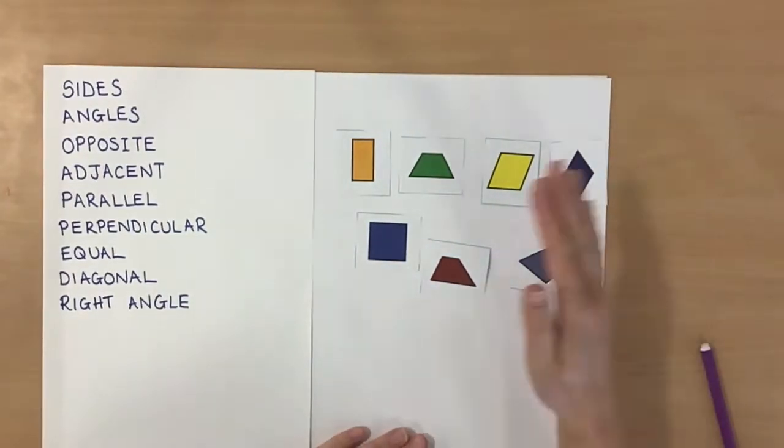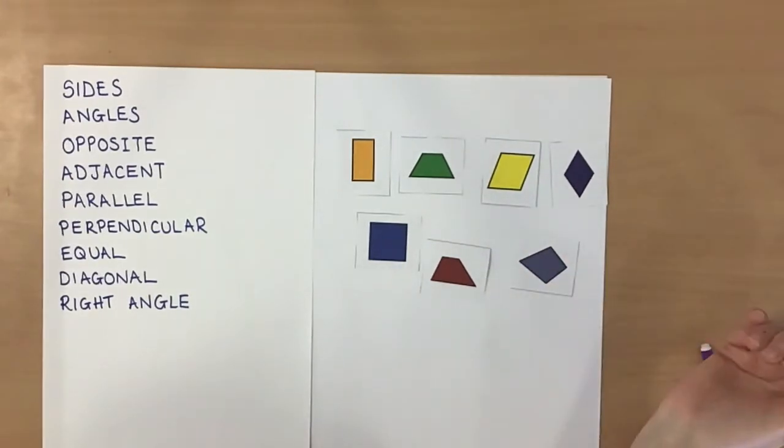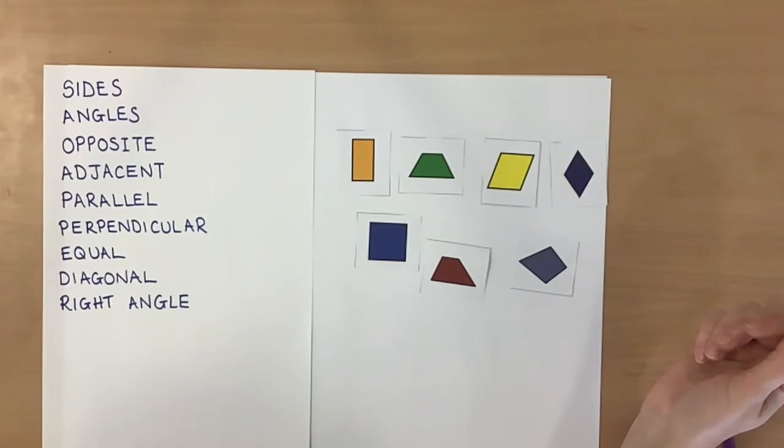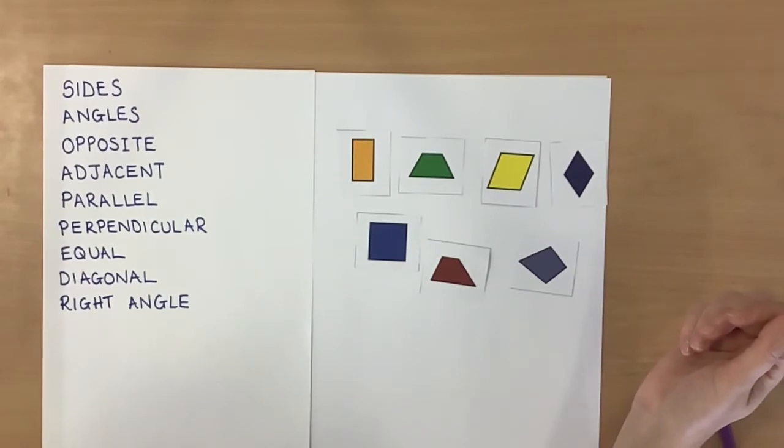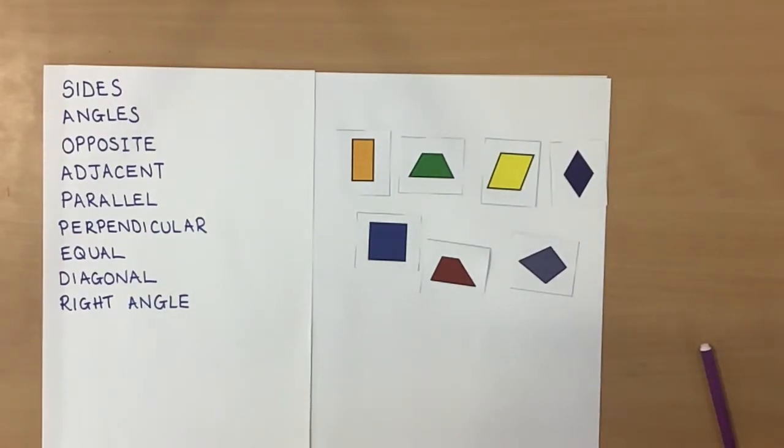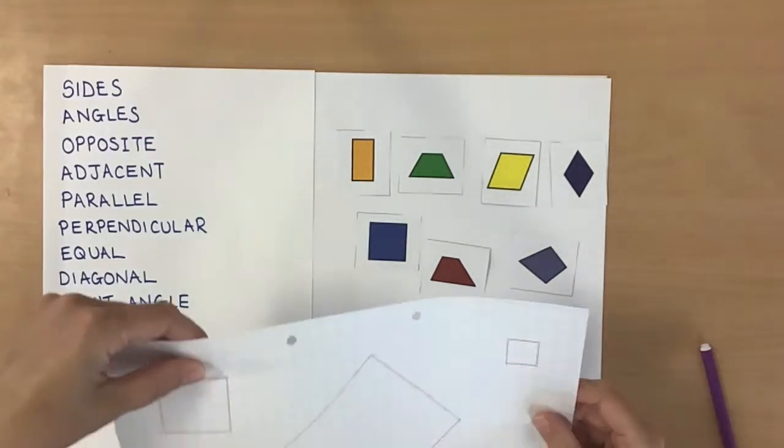Now, you may already know the names of some of these, so you might want to pause the video and have a little look, because we're going to talk through what they're called and what their specific properties might be, and then I'm going to give you a task to do for tomorrow. Okay, so let's talk about one particular type of shape first. I think we'll start with the regular quadrilateral, which is a square.